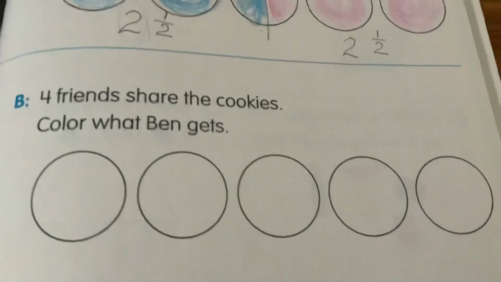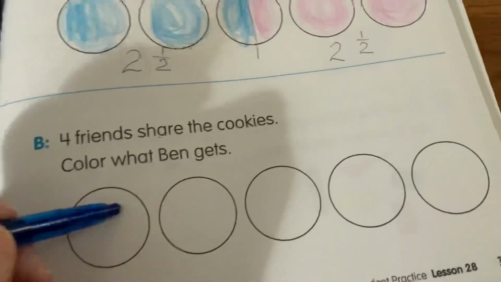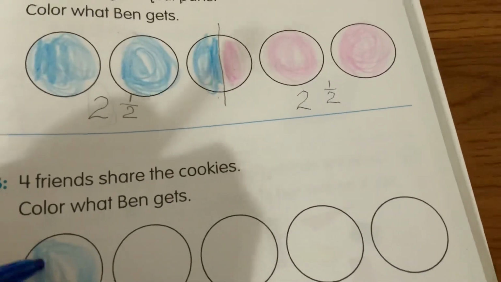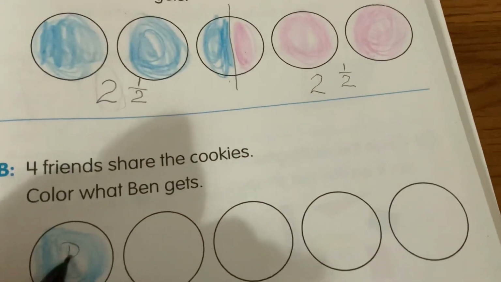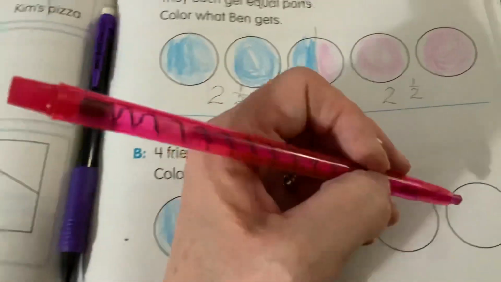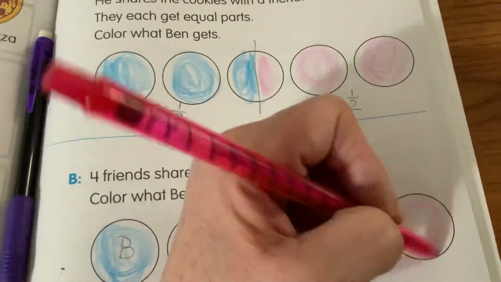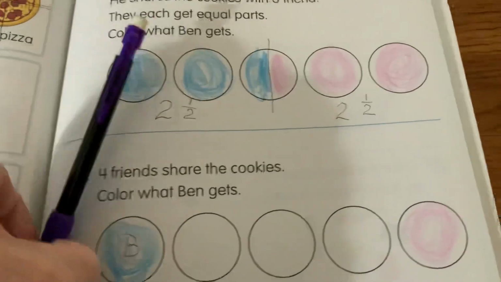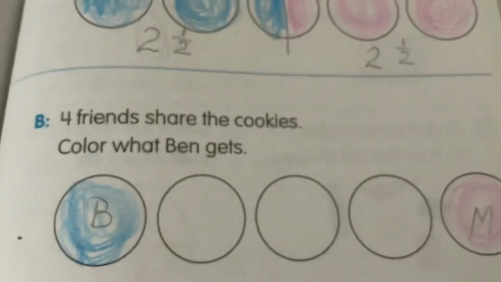So let's go with Ben gets 1. I'm going to put a B on there for Ben. And Michael gets 1. So I'm going to put an M there for Michael. Now, got 2 more friends here.